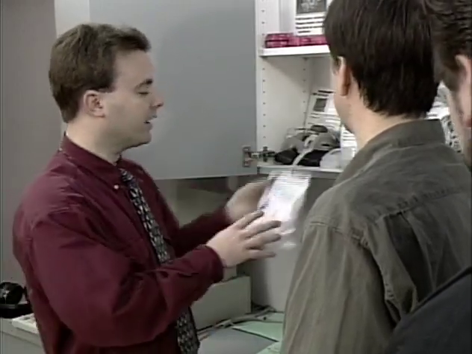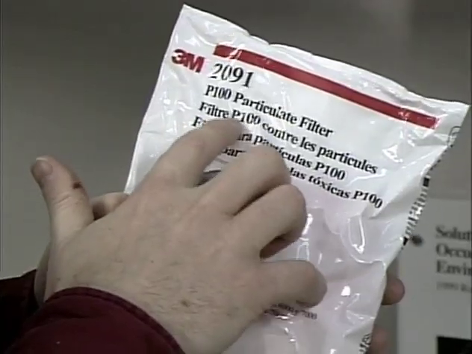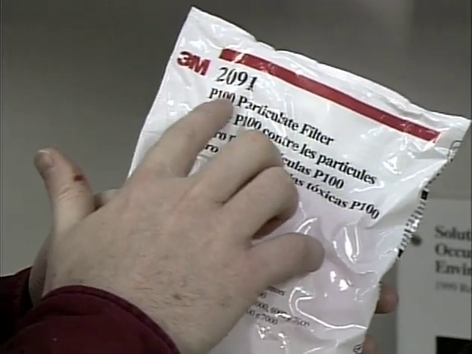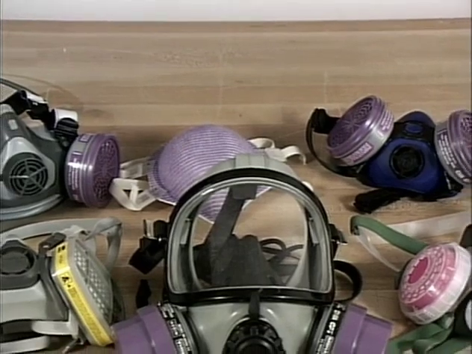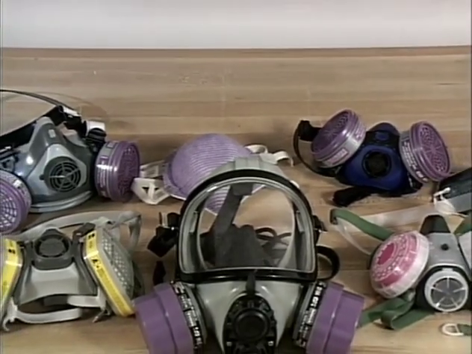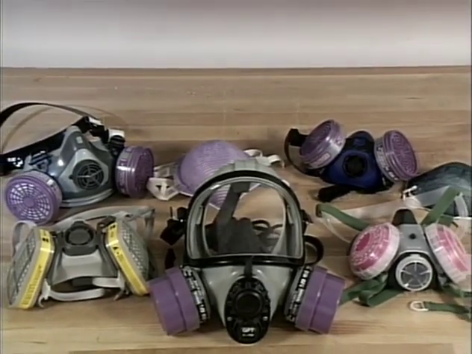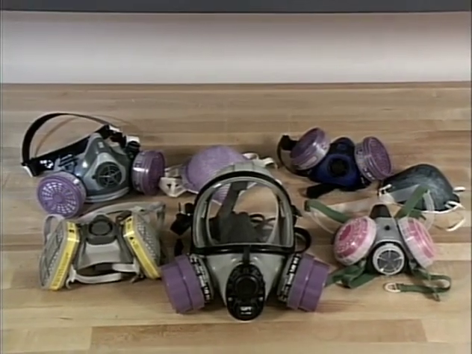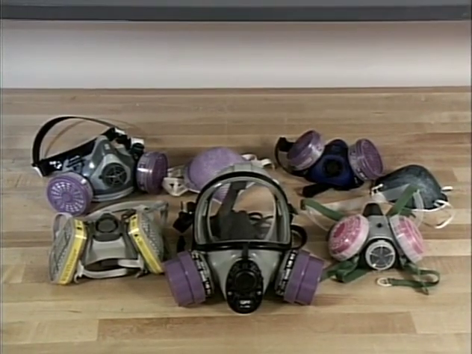The higher the number, the greater the efficiency of the filter. It is more difficult to breathe through higher rated filters, so don't use a higher rating than you need. Talk to your supervisor to see which efficiency will best protect you at your work site. For easy identification, OSHA requires that all filters and cartridges be color-coded, with approved labels that display the NIOSH ratings.